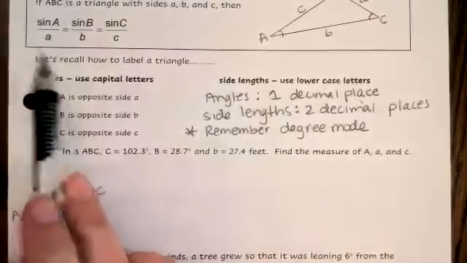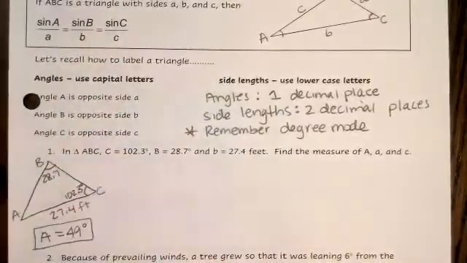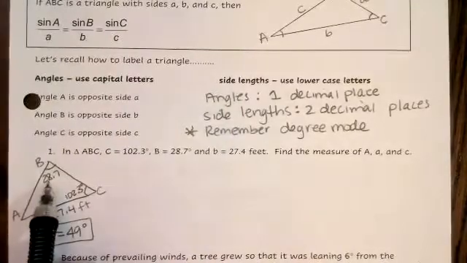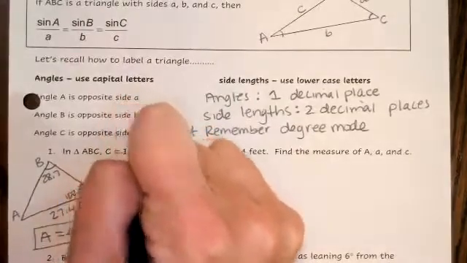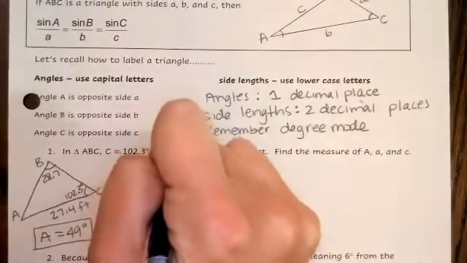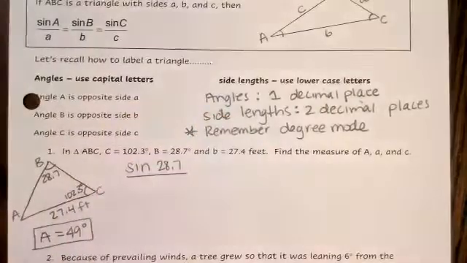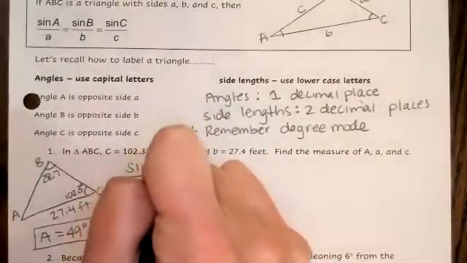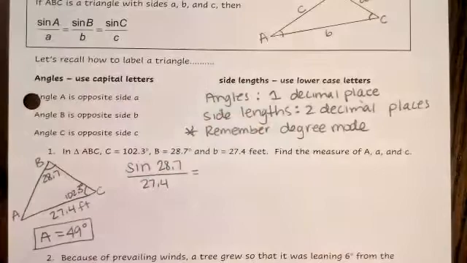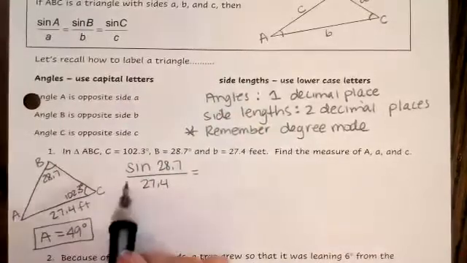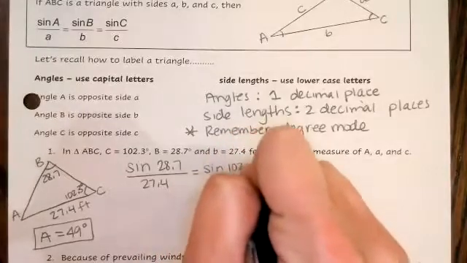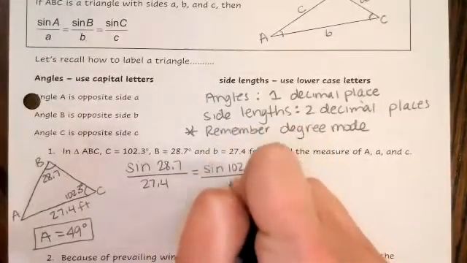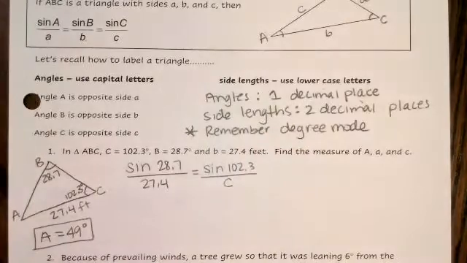We want to set up these proportions in order to find the side lengths. We start with the one that we know. So we've got angle B, and we've got side B. So that's one I want to set up first. So I'm going to do the sine of 28.7 over 27.4. And then I just pick one to do. Since they gave us C, I'll go with C next. And so I do sine of 102.3 over the side length C, which is the one I'm looking for.